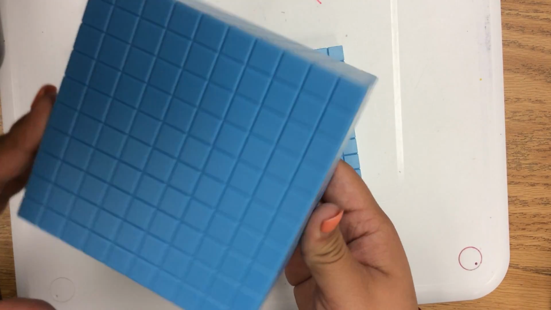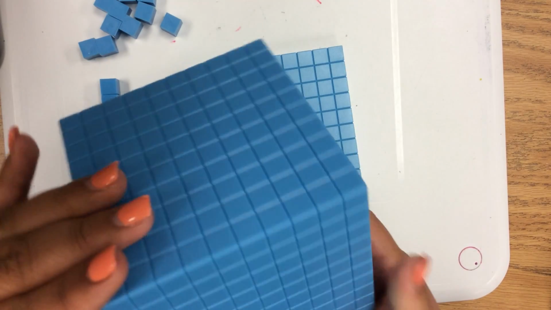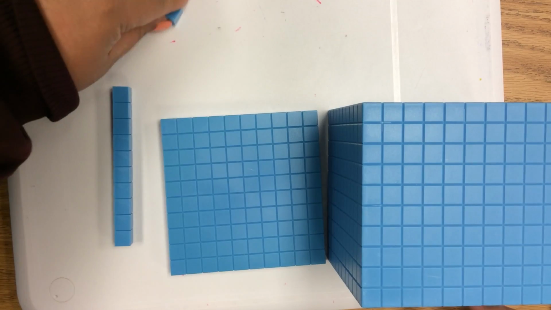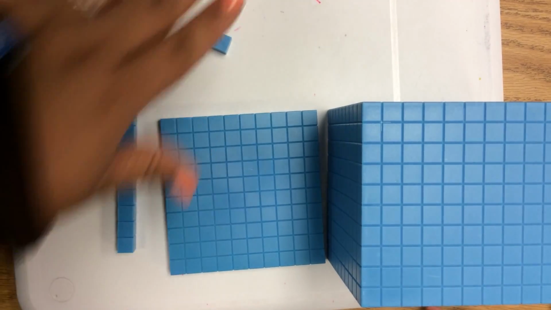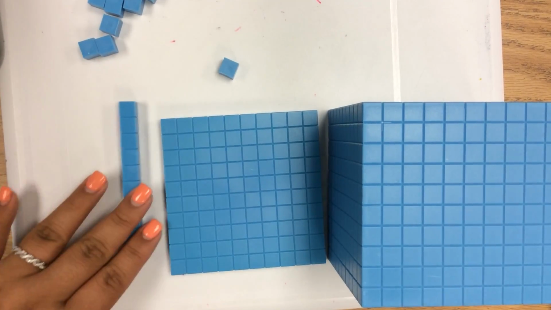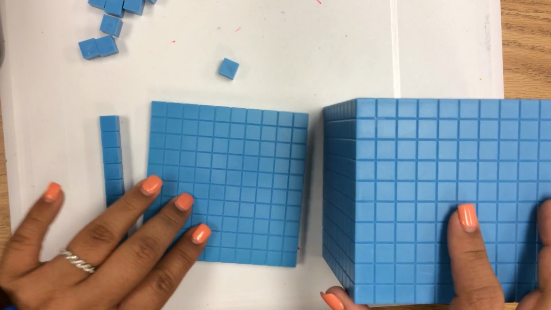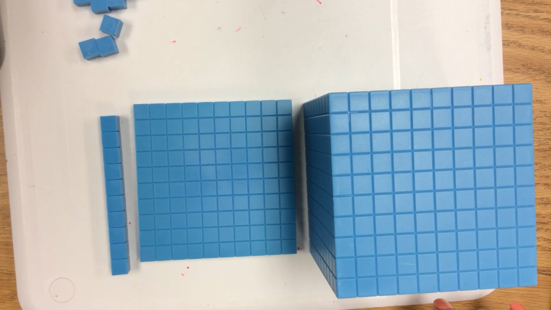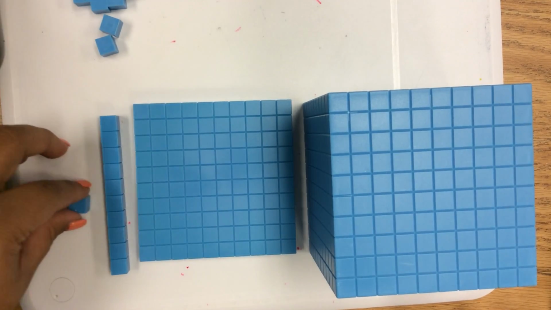And this is just a little reminder of our base 10 blocks. So we have our ones, tens, hundreds, thousands. Because now that we're second graders, we're going to get into 4-digit numbers.